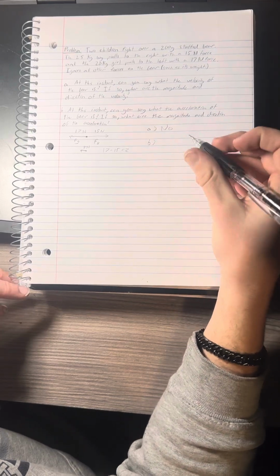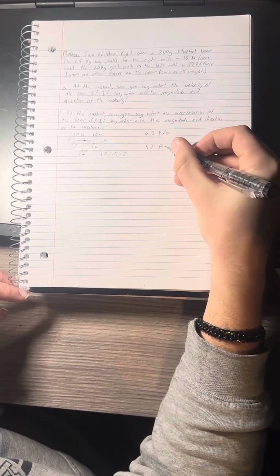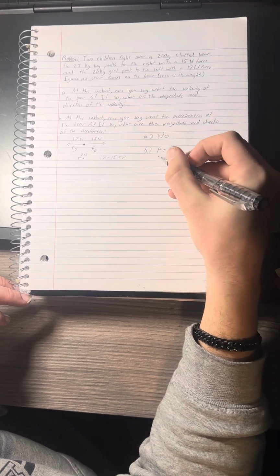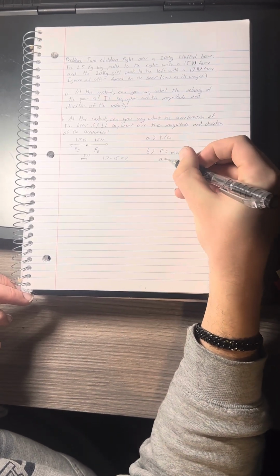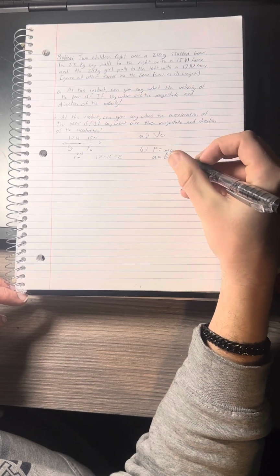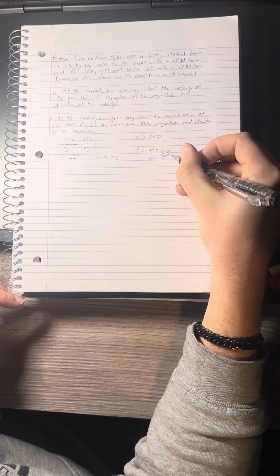And we can, because we know that force equals mass times acceleration. If you rewrite that equation, you can isolate a to get force over mass, or force really being net force.